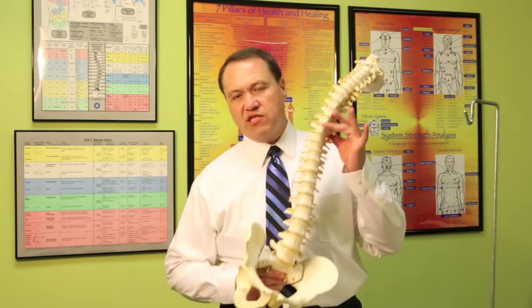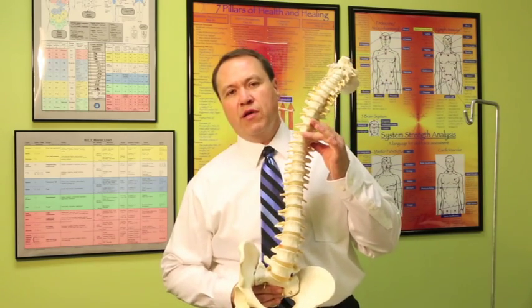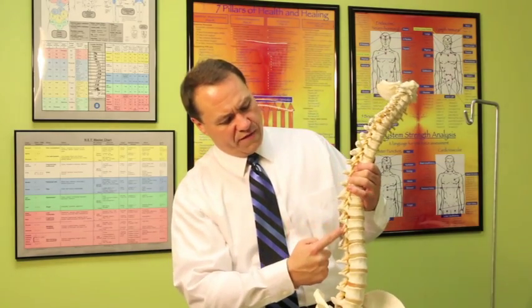We're going to take a minute to talk about spinal care. This is a plastic model of a human spine, and this is the front, this is the back. The brain's up here. The spinal cord goes down through this hole. Your nerves exit between all your different vertebrae. That's how your brain communicates with your body, through your nervous system.